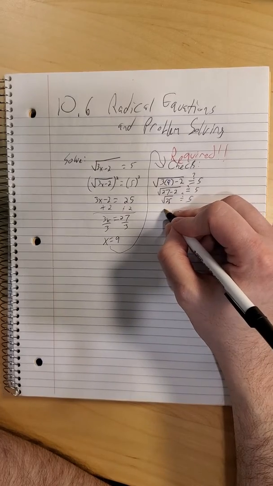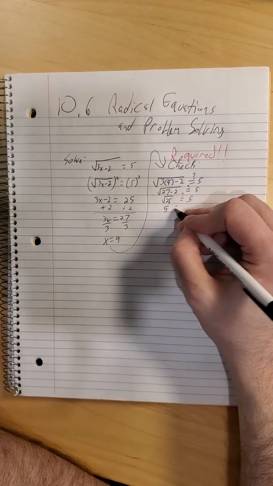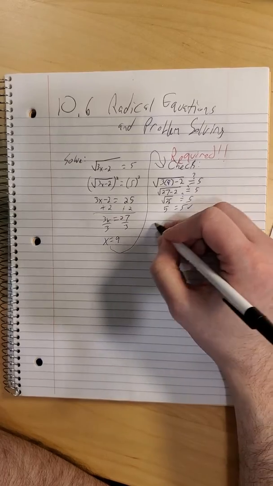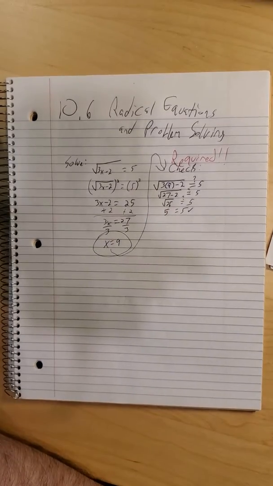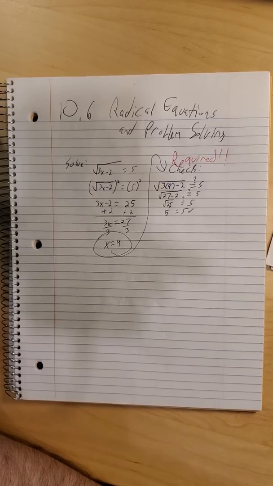Now we move on to taking the square root. Square root of 25 is 5. 5 equals 5. Since that's true, we'll put a little circle around the x equals 9. We get to keep that in our solution set.